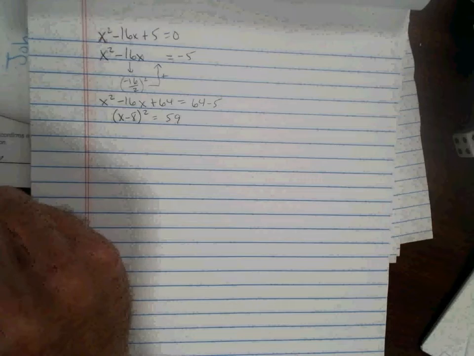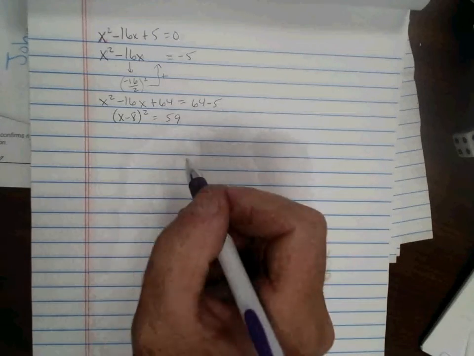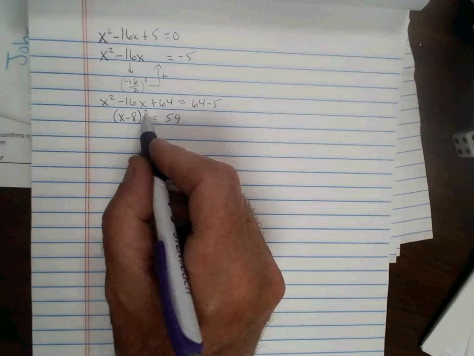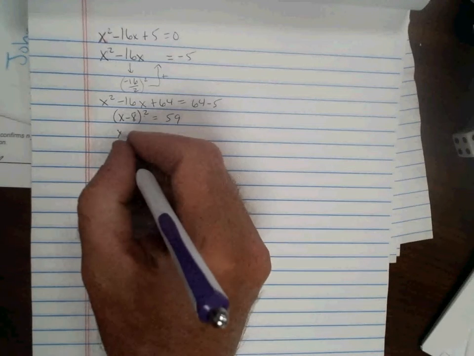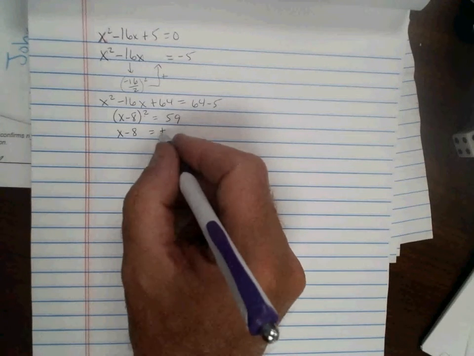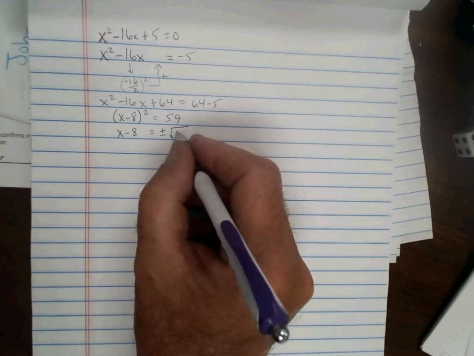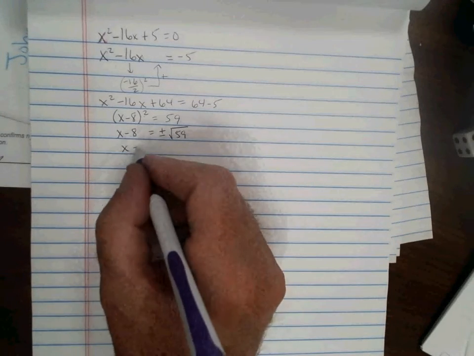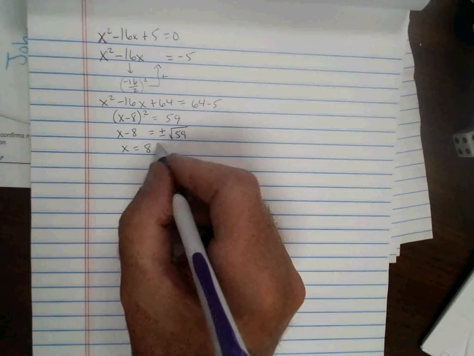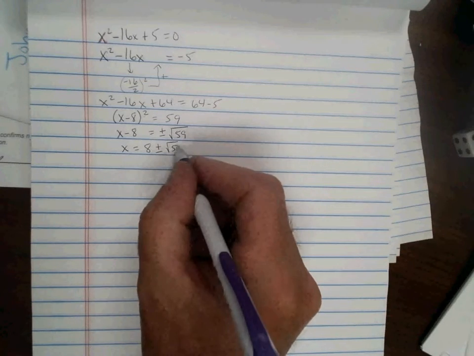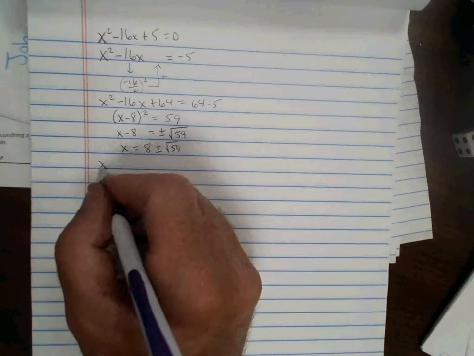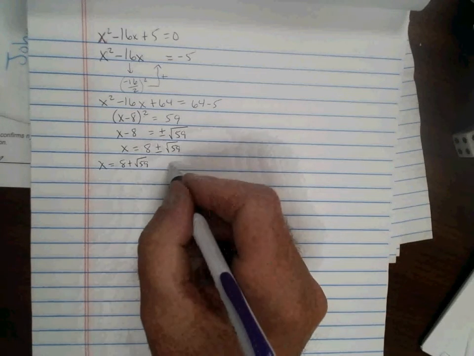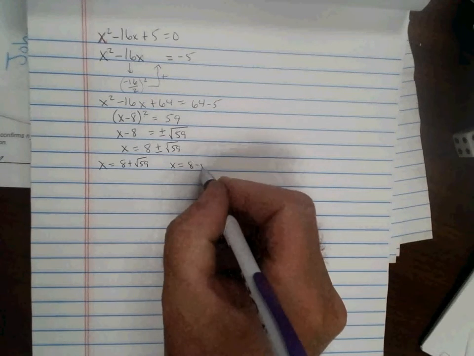I can't set x minus 8 equal to 59 and solve that. It wouldn't be true. But I can take the square root of both sides to get rid of this square. And when I do that, I get x minus 8 equals plus or minus the square root of 59. Now to get x by itself, I add 8 to both sides. X equals 8 plus or minus the square root of 59. That means that we have two solutions. X equals 8 plus the square root of 59, and x equals 8 minus the square root of 59.